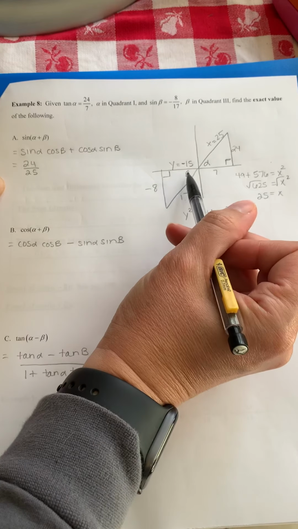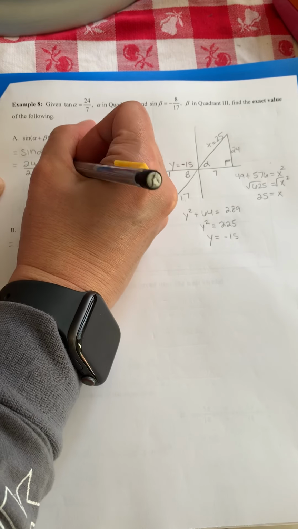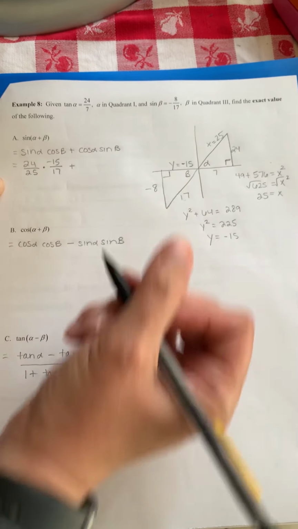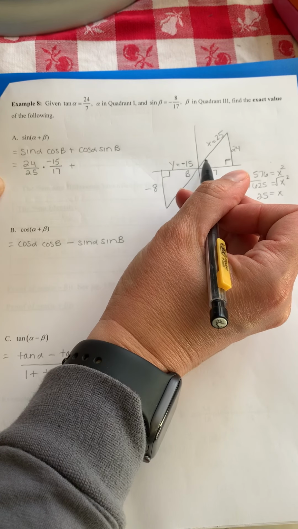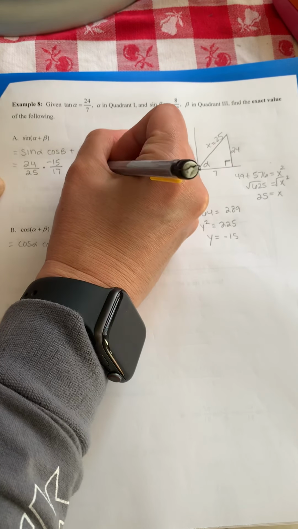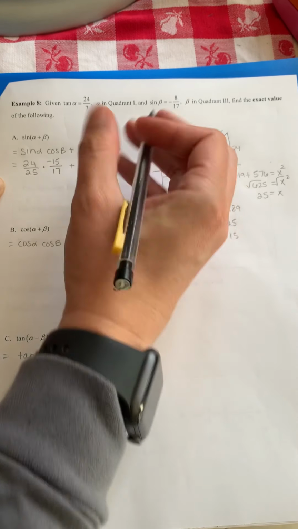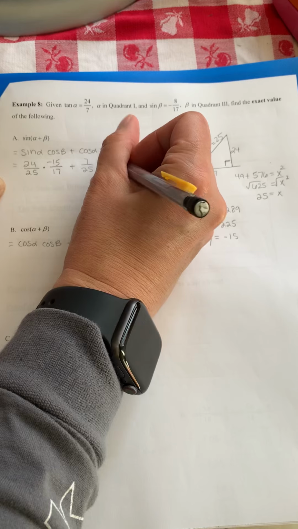Okay, the cosine of beta is adjacent over hypotenuse, so we're going to multiply by -15/17. Okay, cosine of alpha is going to be 7 over 25. And then the sine of beta, that one was actually given to us as -8 over 17.